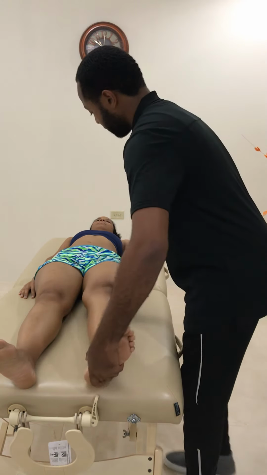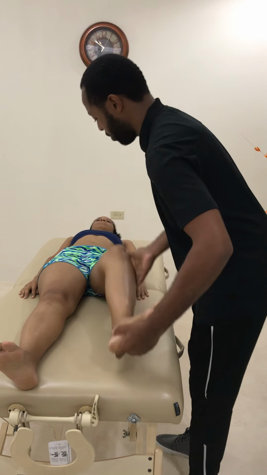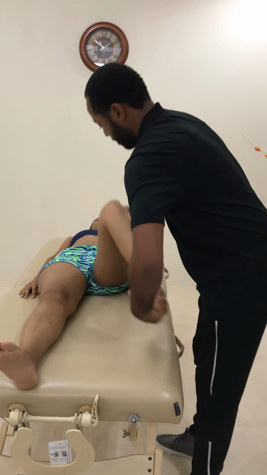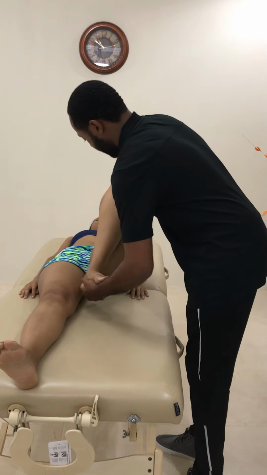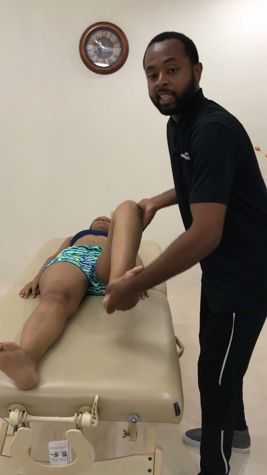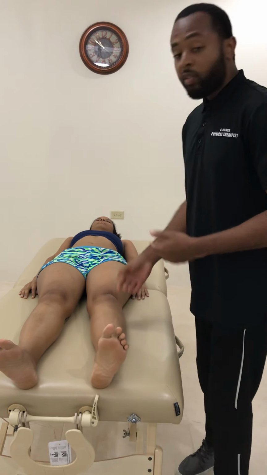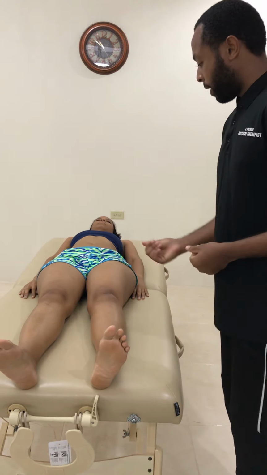So you come up, internally rotate, back out, come up, internally rotate again, externally rotate and out. Normally I like to just grind the joint a bit at various angles to see if I get any pain. Right. And then moving from here, I could ask the patient to lie on their stomach.